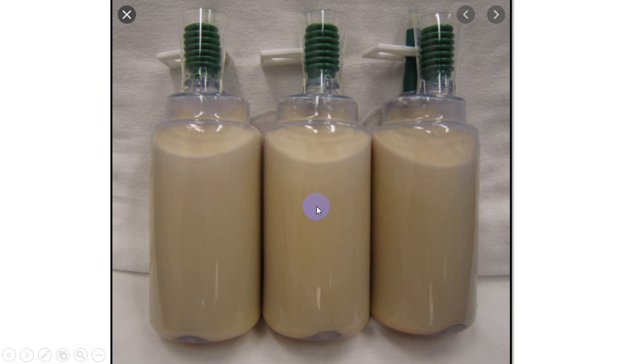Ascitic fluid could be red or bloody in color, which occurs in patients with underlying malignancy or traumatic abdominal injury. It could be, in rare cases, black in color, which occurs in patients with pancreatic necrosis due to acute pancreatitis or metastatic melanoma.